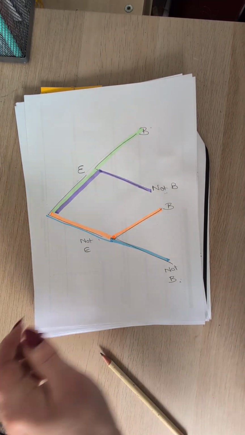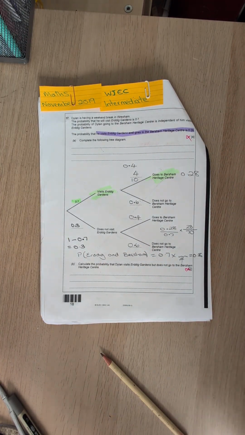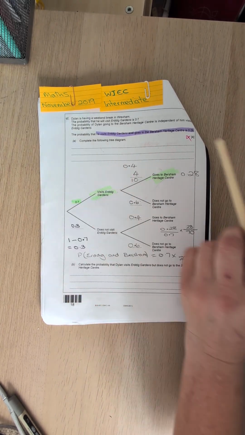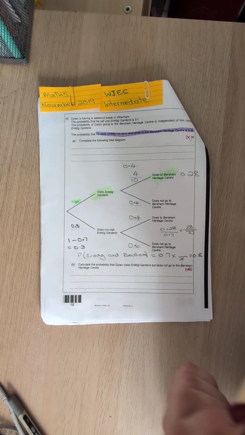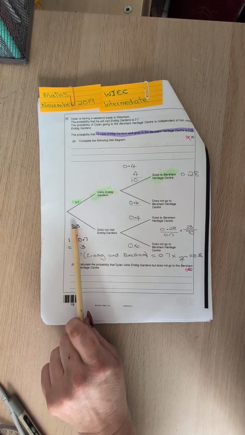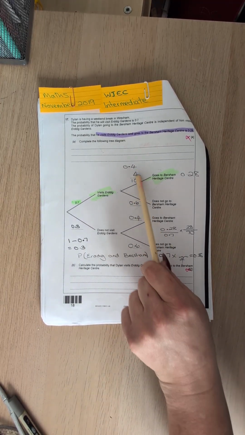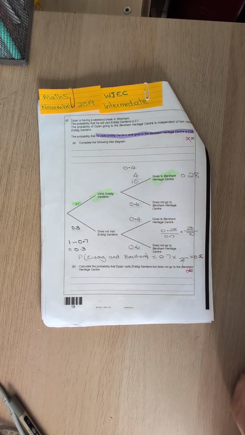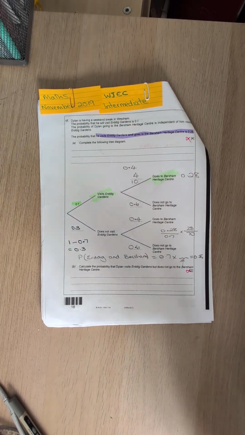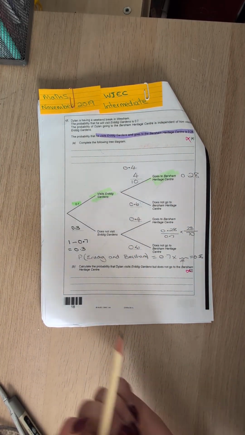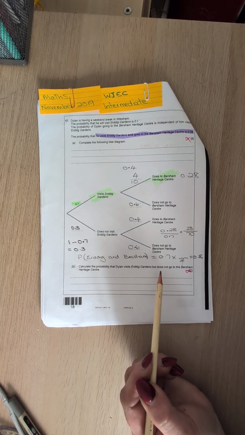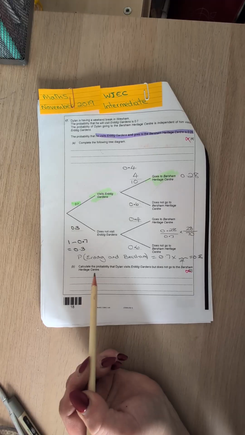Okay. Right, so let's go back to this question. So we have got on here, I know there's lots of things written down. So completing the tree diagram, as long as you've put the 0.3 in there, and then you'd worked out the 0.4, and then you repeated it on the other branches, that would give you your 4 marks. So on to the next question, which is calculate the probability that Dylan visits Erddig Gardens but does not go to Bersham Heritage Centre.